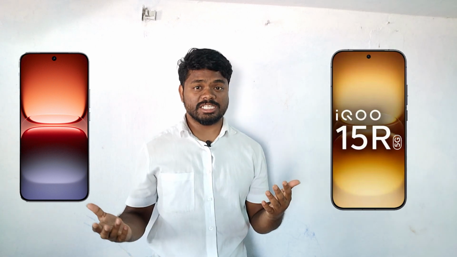So in this video we're gonna compare the IQOO 15 and the IQOO 15R. Even though there is a lot of difference between these two mobiles' price ranges, I feel they both can be comparable because there's not a big difference between those two mobiles.